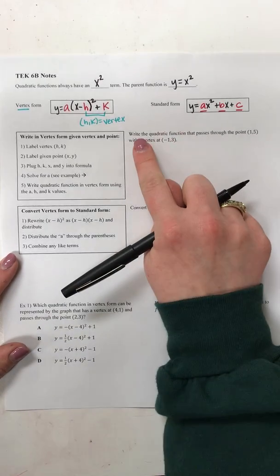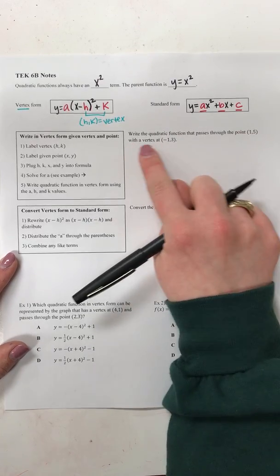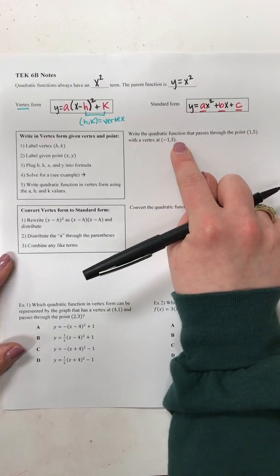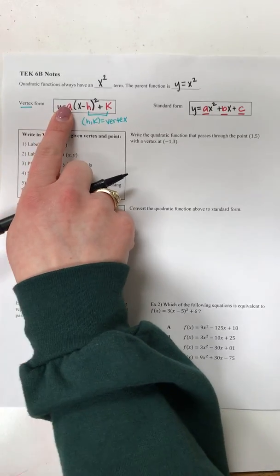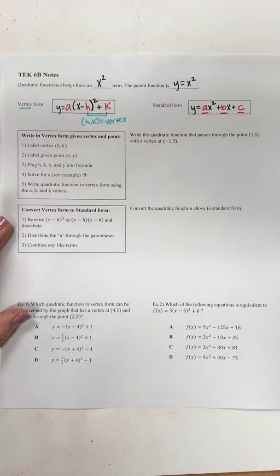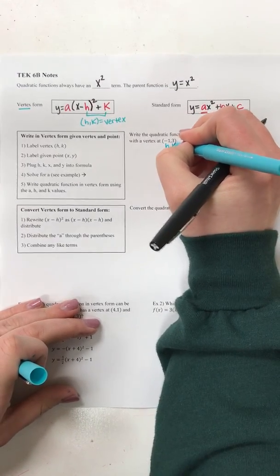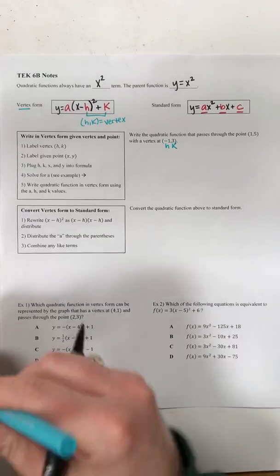Okay, so this says write the quadratic function that passes through the point 1, 5 with a vertex at negative 1, 3. We're going to practice putting that into vertex form. So the first thing I want you to do is label your h and your k, which again is your vertex. So over here when it said vertex, this would be h, this would be k. Okay, so that step's done.